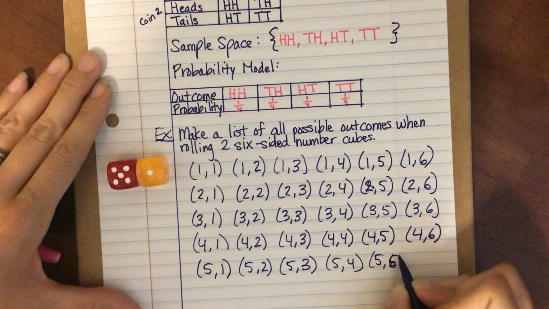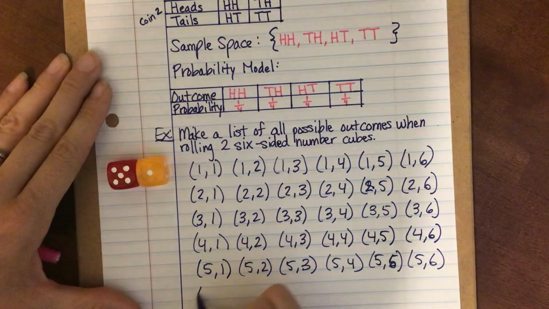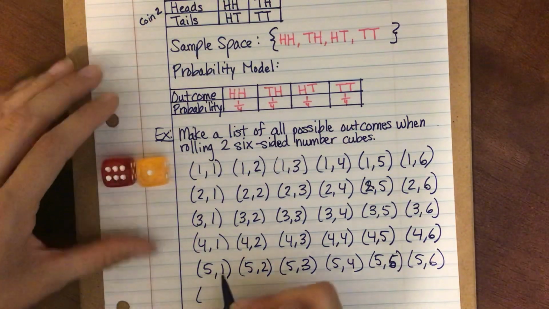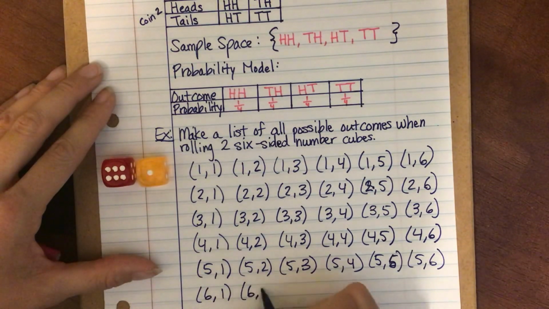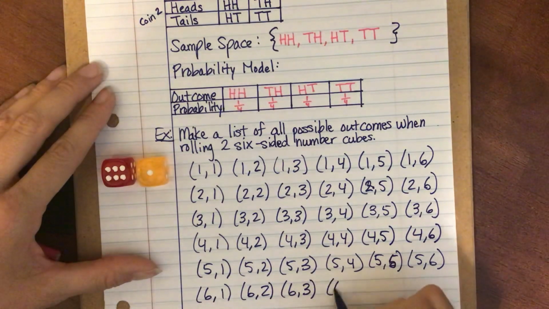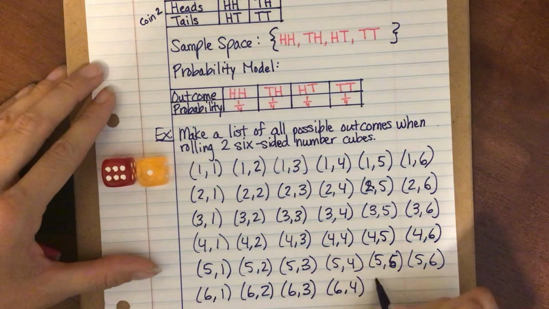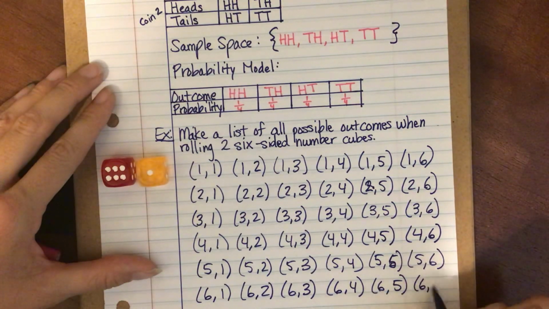Oops, 5, 5, and 5, 6. And then this is the last row when that red number cube gets to 6 and the yellow number cube goes through all of its numbers. Sorry, I definitely got messy here because I was writing fast.